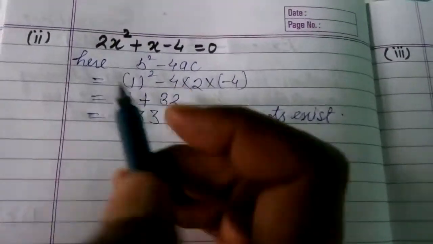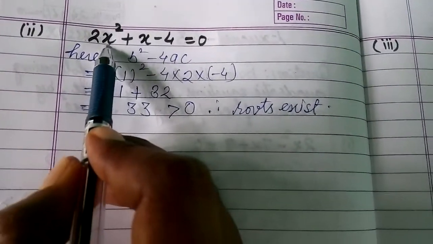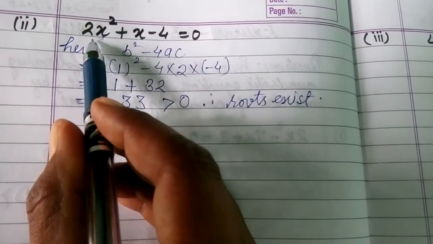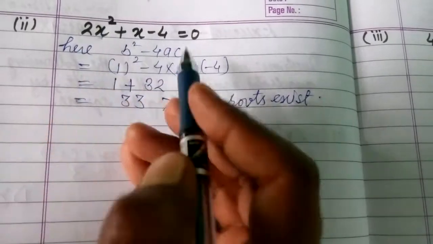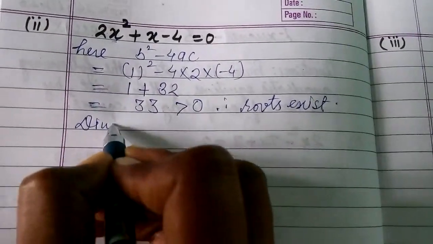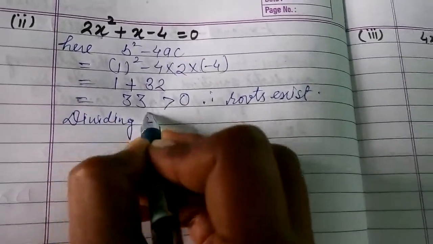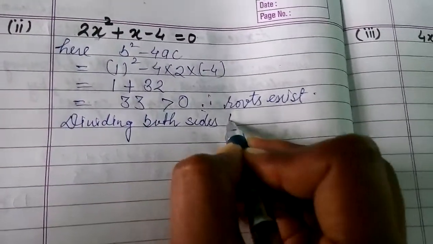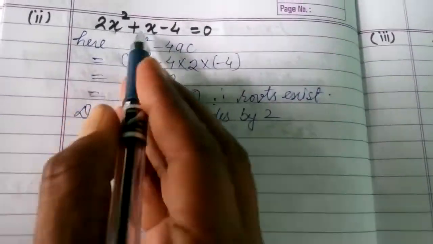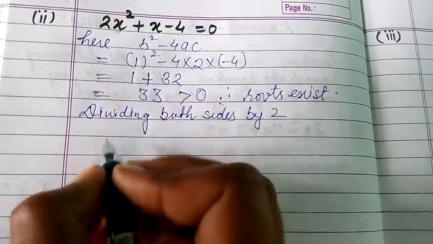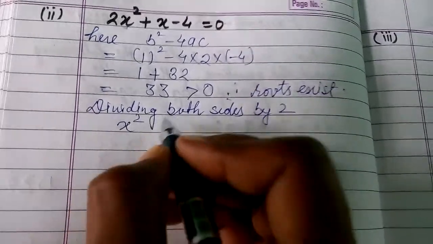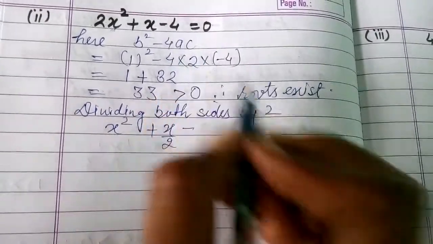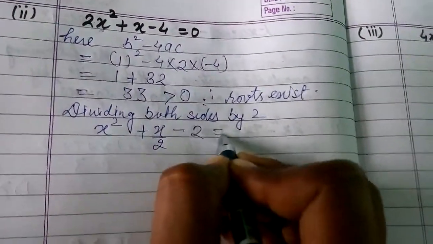Now what is the next step? The next step is to make this x square without the coefficient. And how can I do this? Whatever the coefficient here is, divide the whole term by that coefficient. Now dividing both sides by 2, 2x square by 2 gives x square plus x by 2 minus 4 by 2, which is minus 2, equal to 0.